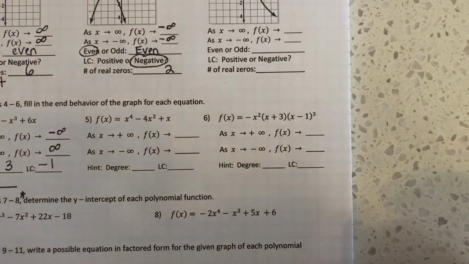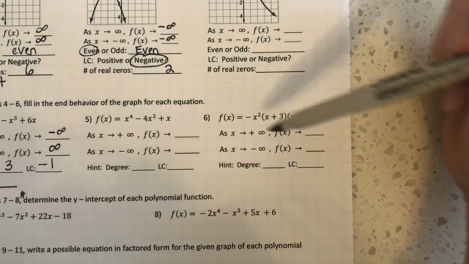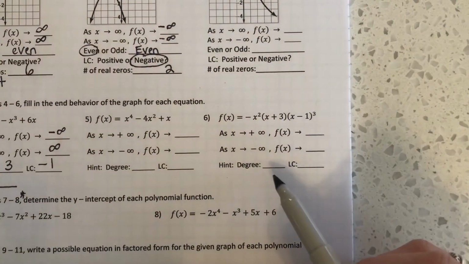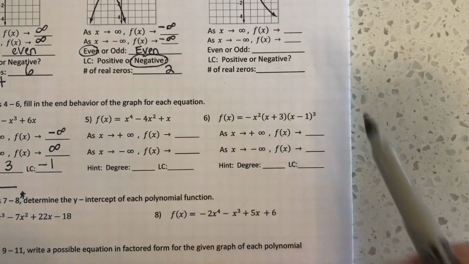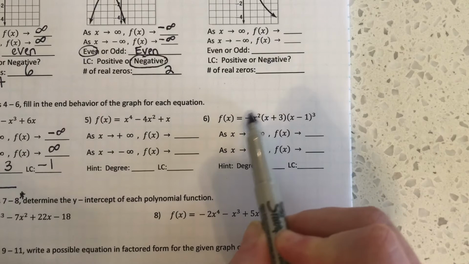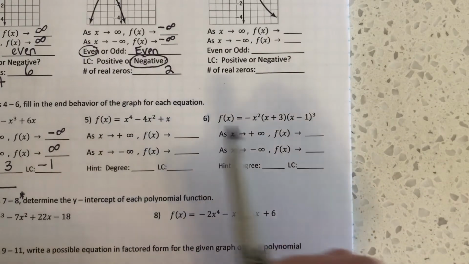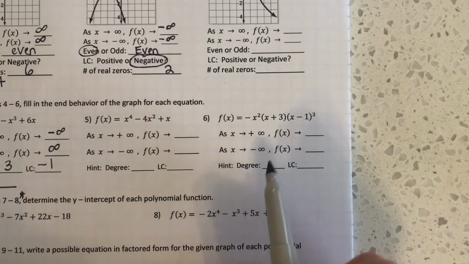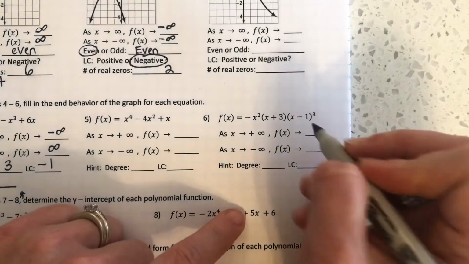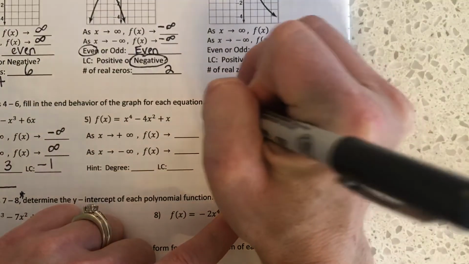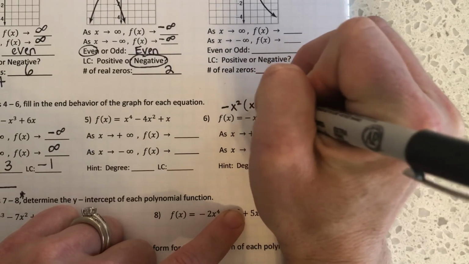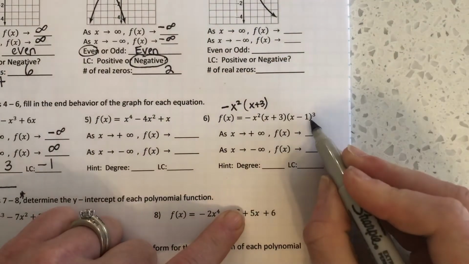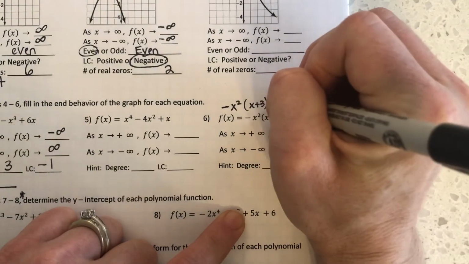Okay. Well, this one isn't in multiplied out form. So in order for me to figure out the degree and the leading coefficient, the ones that predict its behavior, remember, I can't treat this as the leading term. It has to be in multiplied out form in order to find that degree and that leading coefficient. So think about it. This would have been -x² times (x + 3) times, there are really 3 factors of (x - 1).